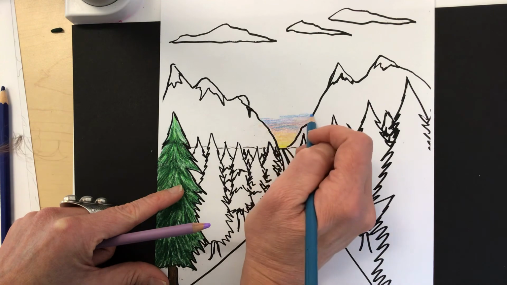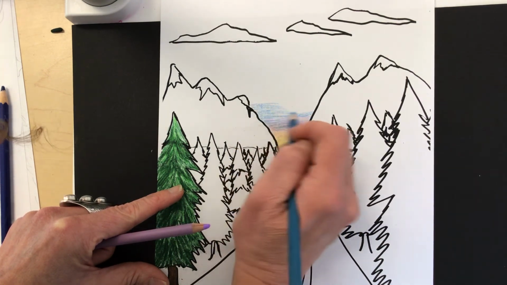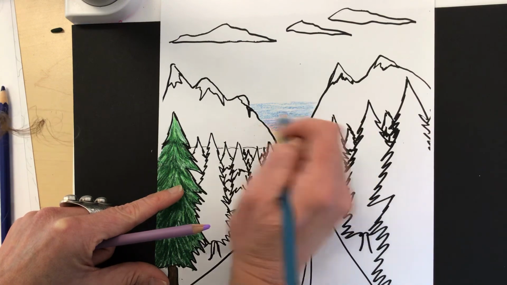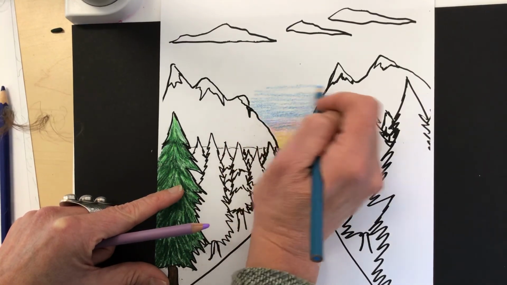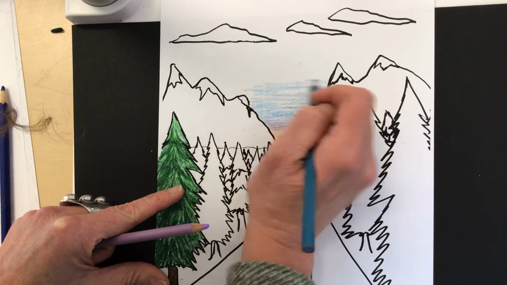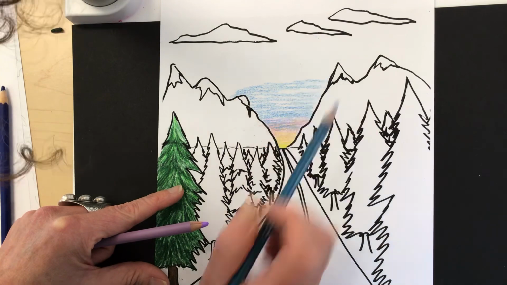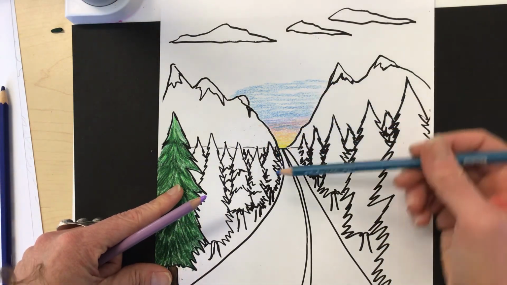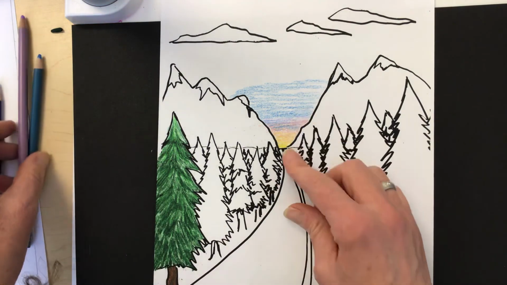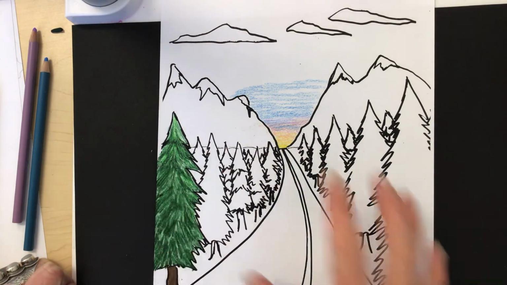And then from here on out, I probably would blend in a couple more blues, maybe a little bit of a darker blue. Sometimes I like to leave little patches of white like this. Sort of a more realistic way to make clouds than what I did up here by tracing them. So you can kind of see how I'm using that gradual fading and blending technique that we've done in the past as well. So there's some demonstrations for color.